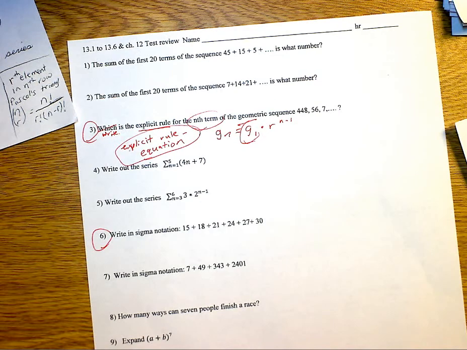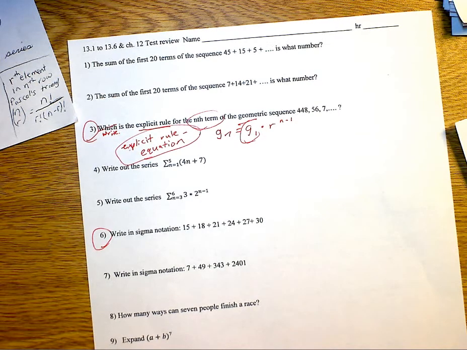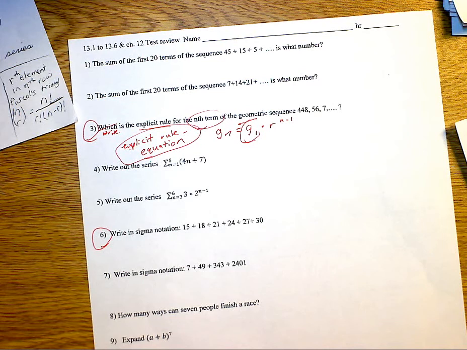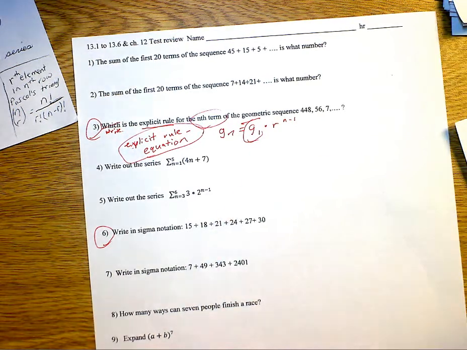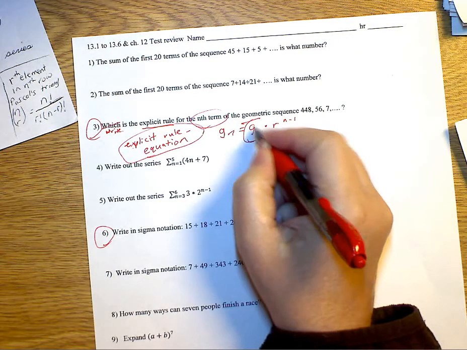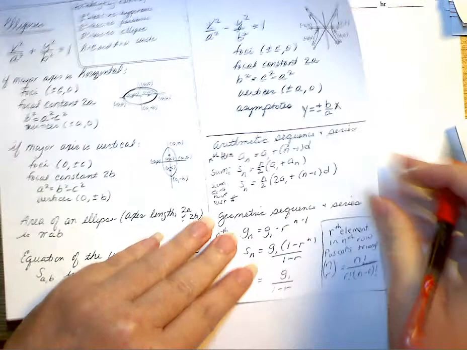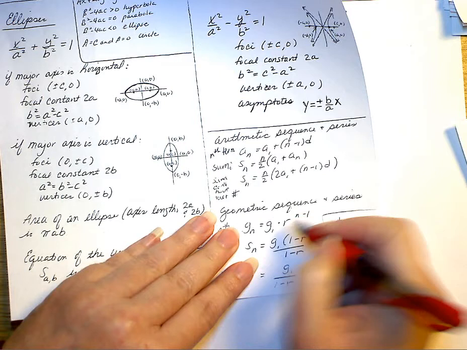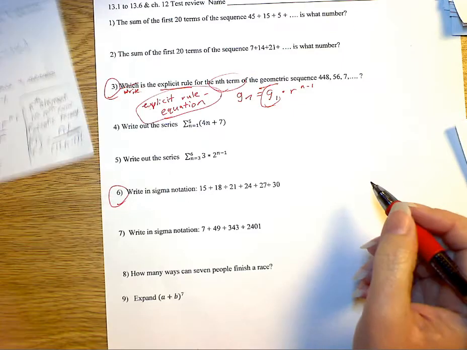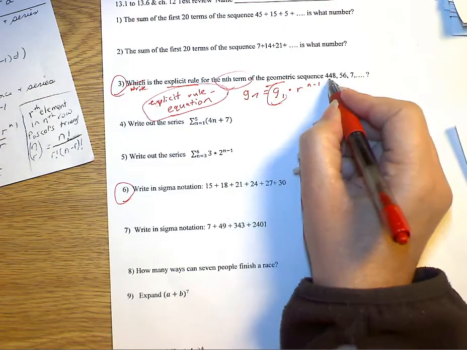Does anybody know what G1 is? G1 is the first term. If you don't know that G1 means first term, I would write first term above it, or G1 equals first term, however you want. But it does mean first term, so it's your 448.